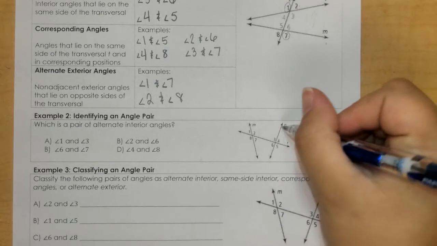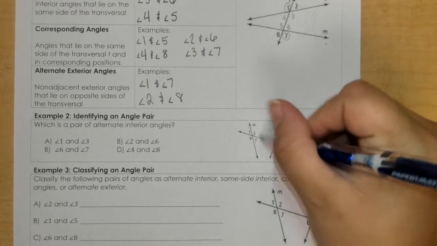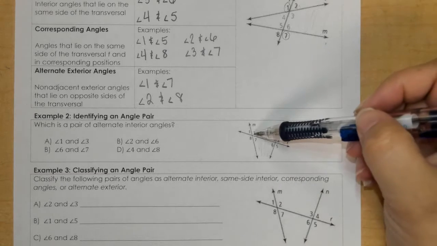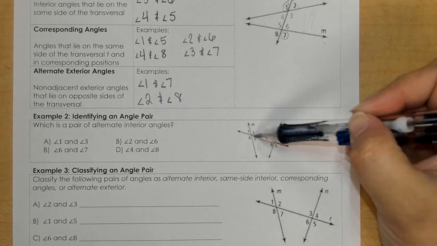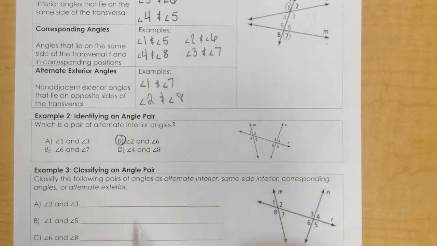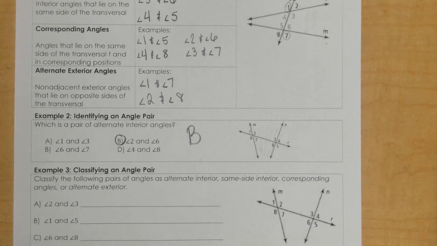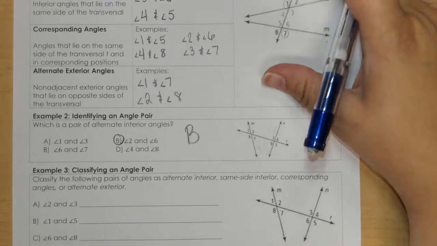Down here it says, which pair of alternate interior angles is there? So if we look, we're looking on the inside of M and N, so that's going to be this part here. So we can say 2 and 6 or 3 and 7. So I see that we have a 2 and 6 here. So I would say that B is that relationship, alternate interior angles.